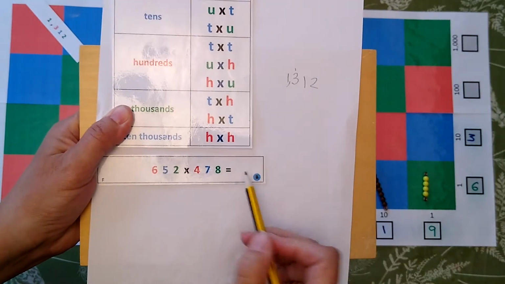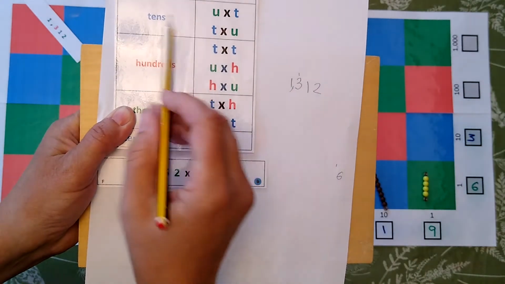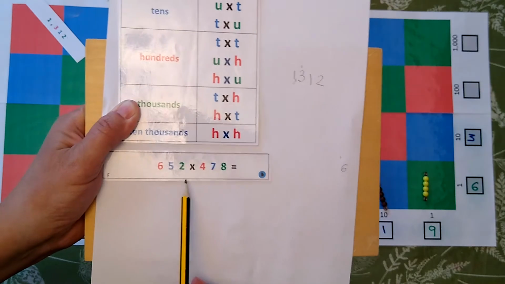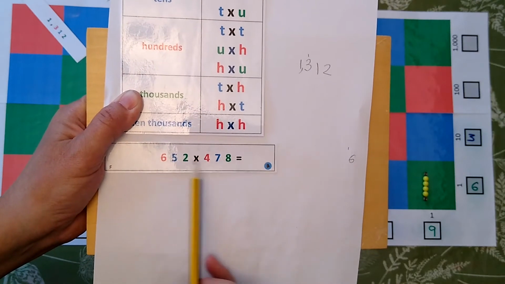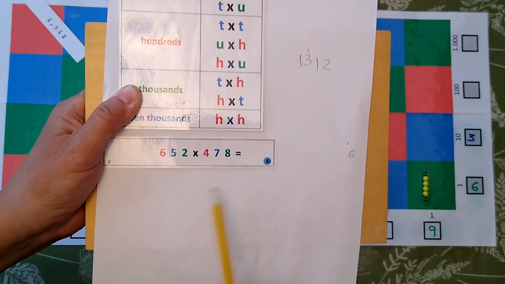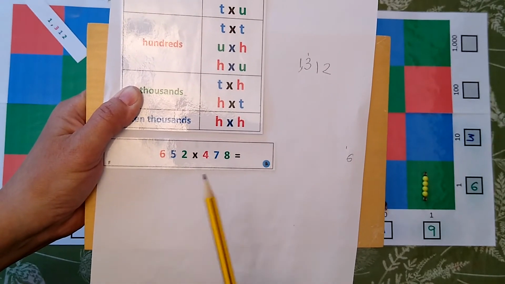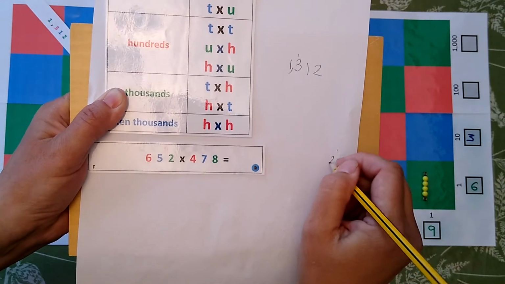So units by units. 2 8s are 16, there's my 1 I'm carrying over. Then for the tens, it's units by tens and tens by units. So that's 2 8s, which are 16, plus 5 7s are 35. 35 plus 16 is 35, 45, 51, plus my 1 is 52.